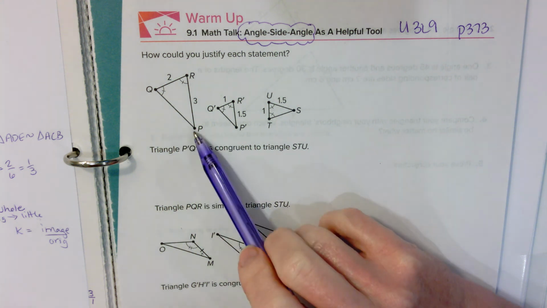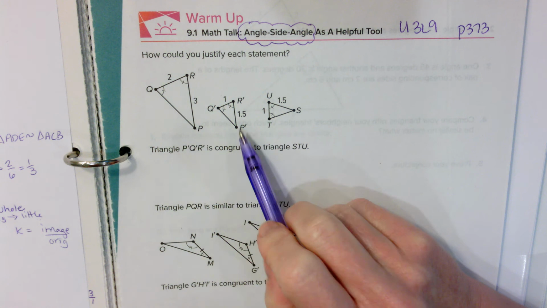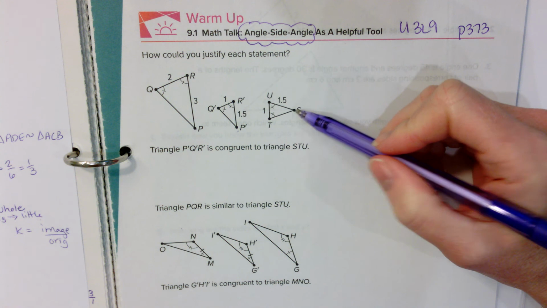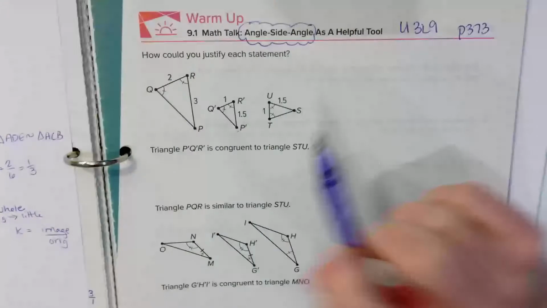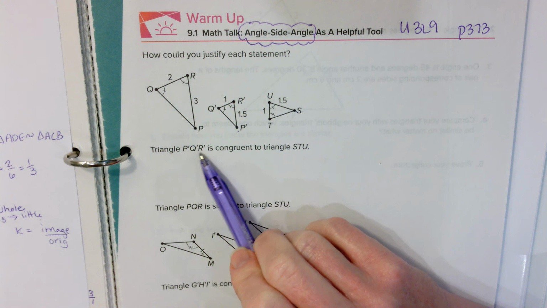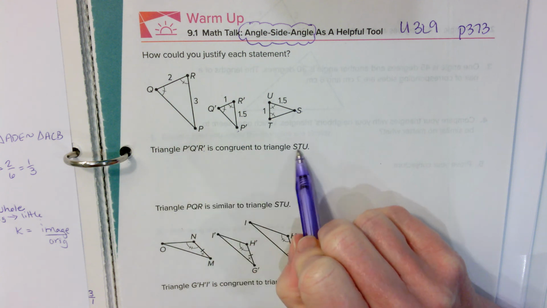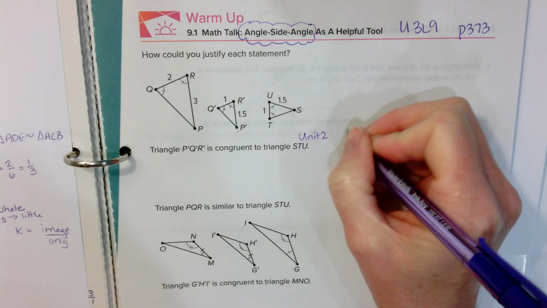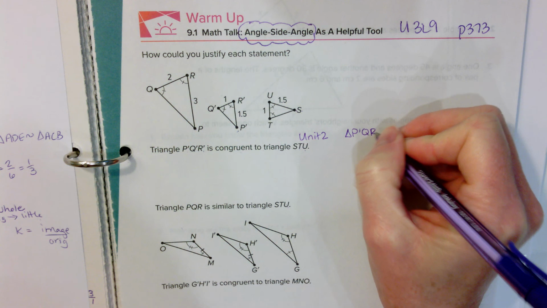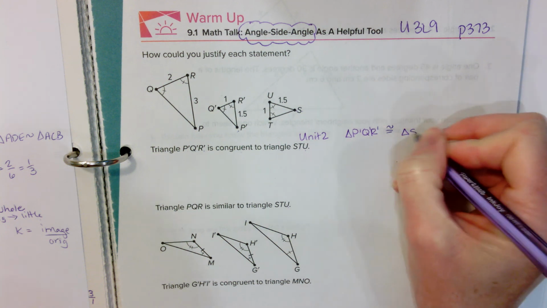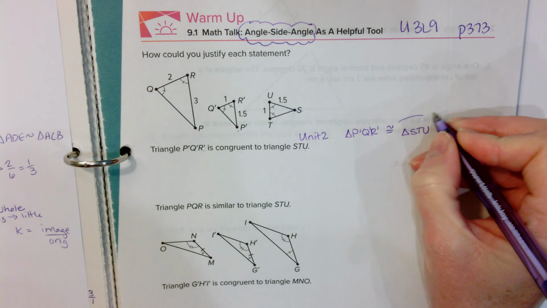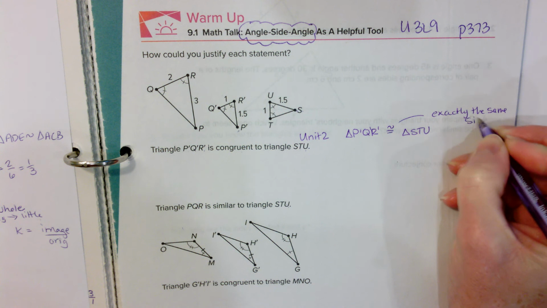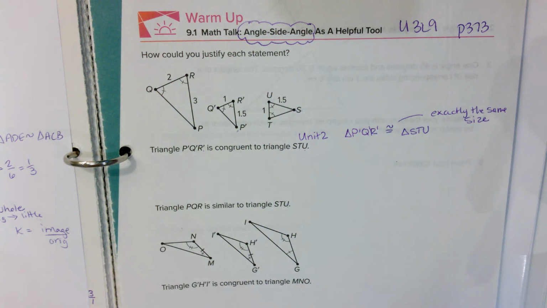First, notice that we have triangle PQR. We have a smaller triangle P prime, R prime, Q prime. And I also have another smaller triangle SUT. So it says here triangle P prime, Q prime, R prime is congruent to triangle STU. So this is going back to Unit 2. Congruent means exactly the same size. All 6 parts, corresponding parts, are congruent.